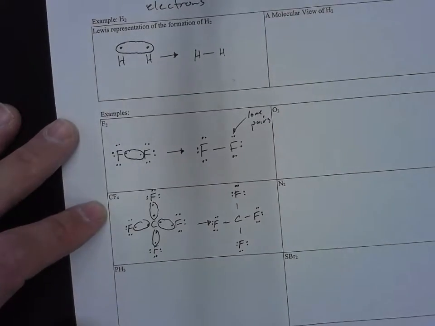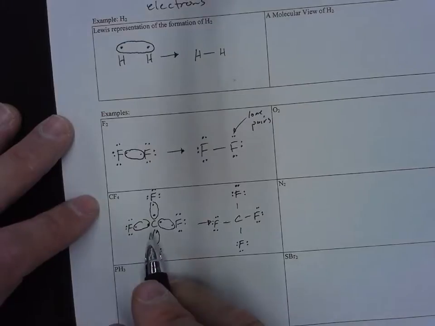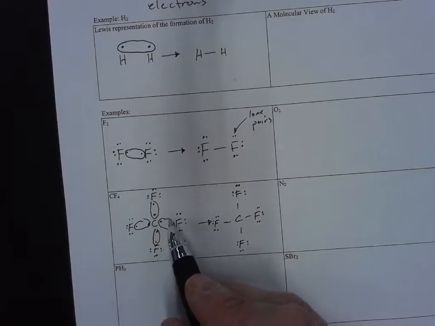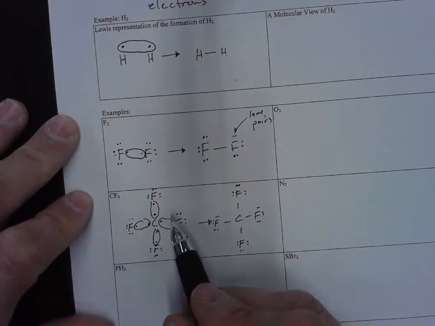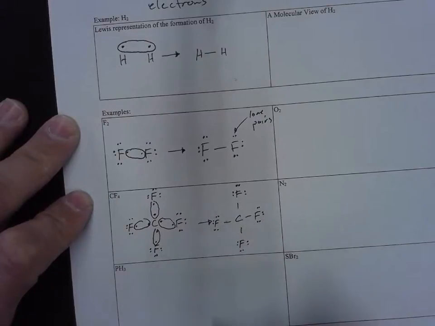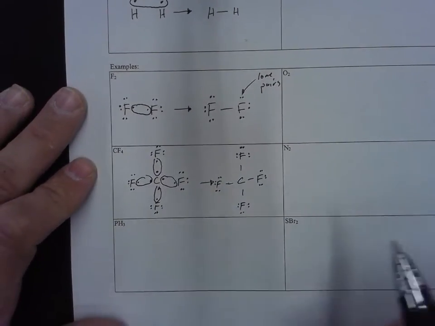CF4. There you have that. Again, you could get the model set out and draw that out using one of the halogens. I don't think there's enough halogens in model sets, but not draw them out, but you could put them together, right? And you'd end up with a model that looked something similar to that. Let's do PH3.